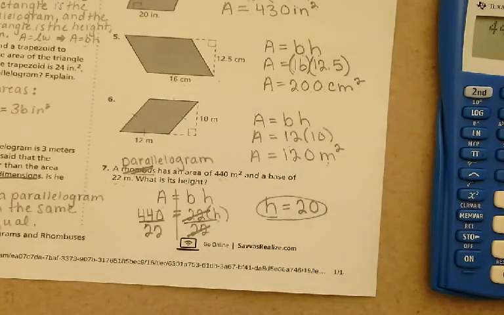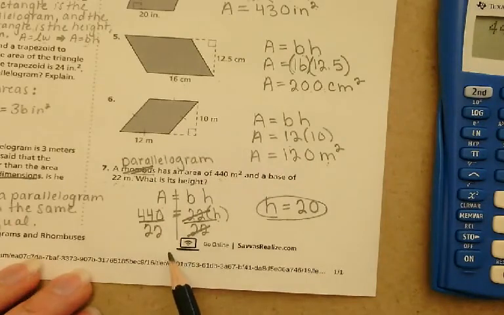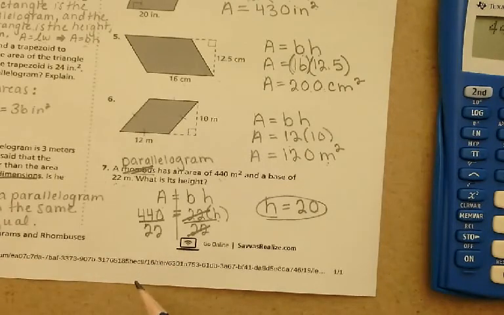Okay, so that would be a mistake by the book. Because if it's a rhombus, all 4 sides would be the same. But if you have a height in a rhombus that's larger than the base, then you would have 2 pairs of sides that are different sizes, which would be a parallelogram.